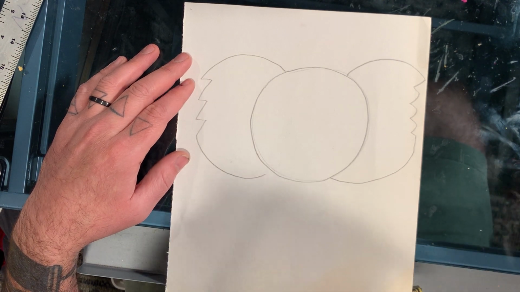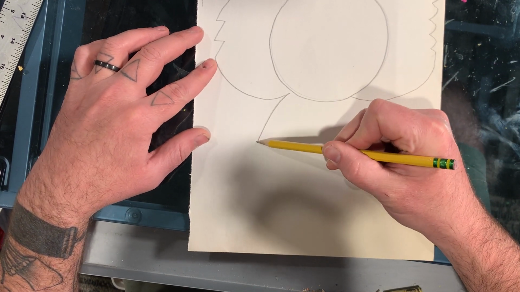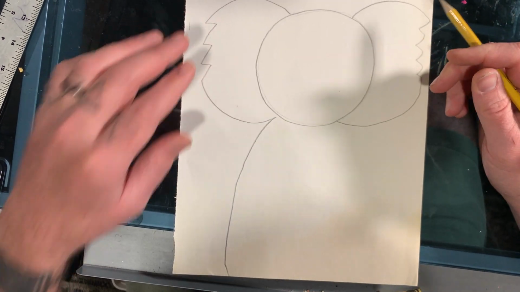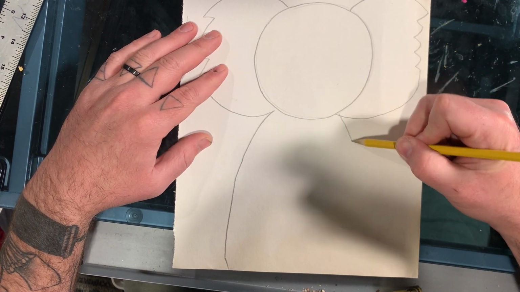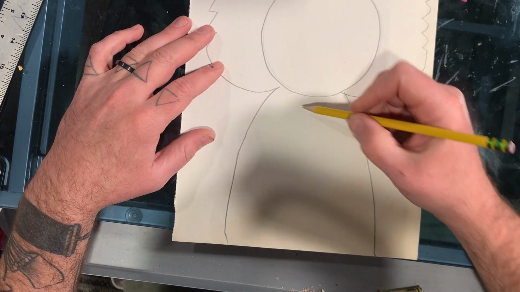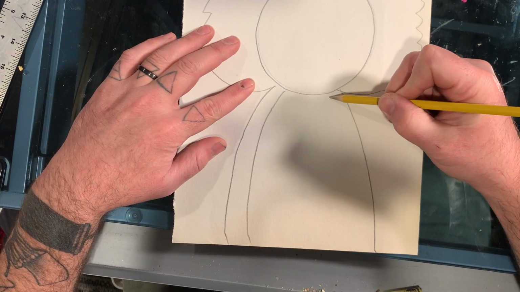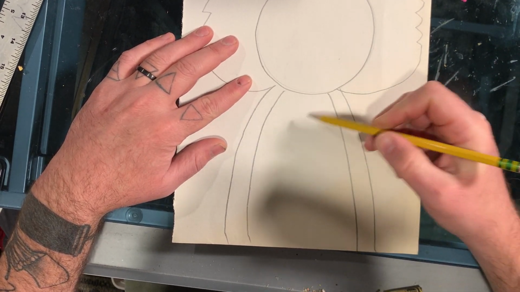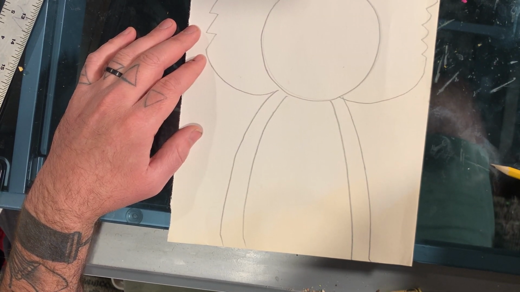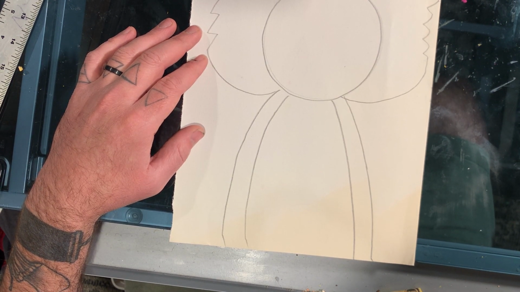So now that you have that part done, we're going to start right at the bottom of our circle and go down to the bottom of our paper. Again, we're going to go down to the bottom of our paper. We also want to do another line on the inside. They have a nice white furry belly, so we're going to leave this paper in the middle here white. I'll give you some time to catch up with that.